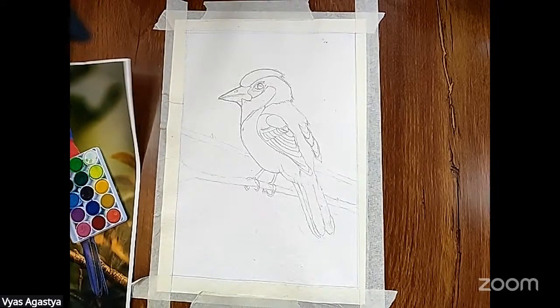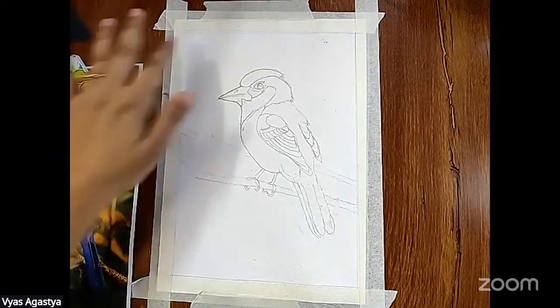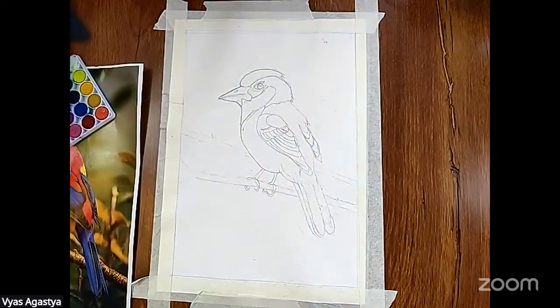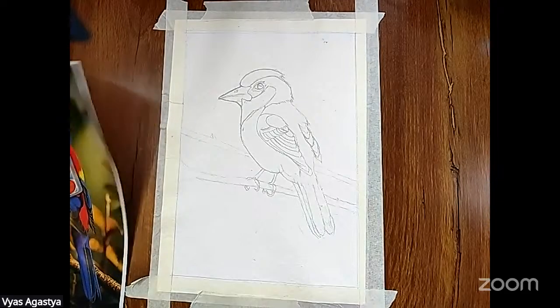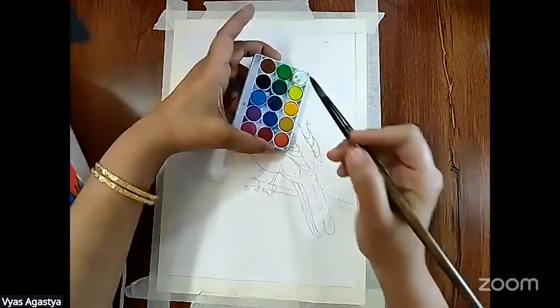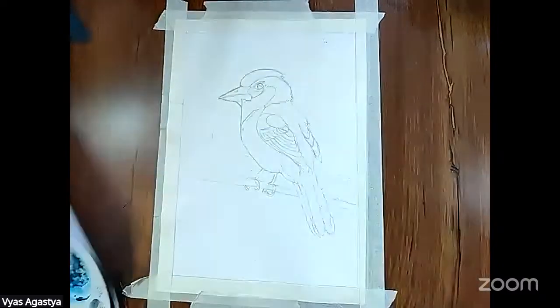We are using the technique wet on dry. The surface is dry, and on the dry surface I'm trying to paint. Which color am I using? I'm using emerald green. This is called emerald green.